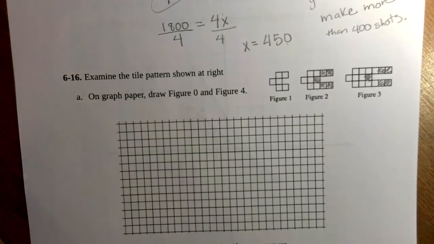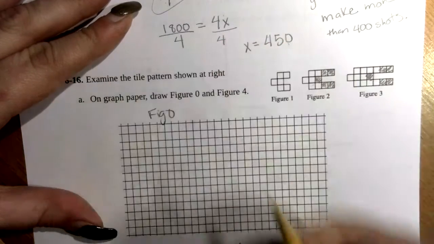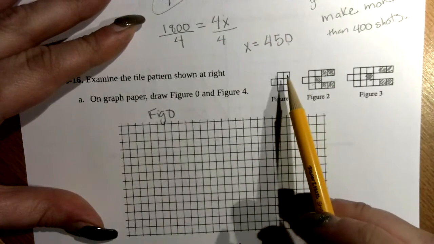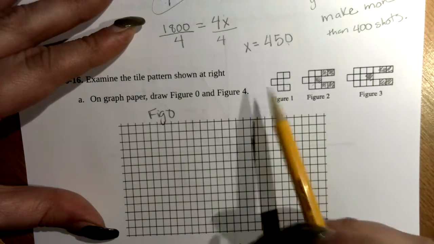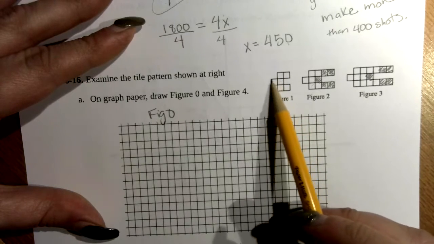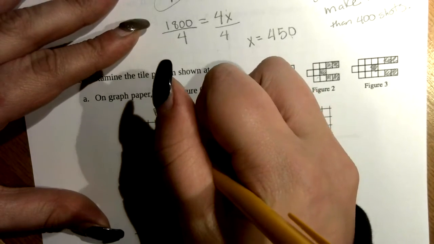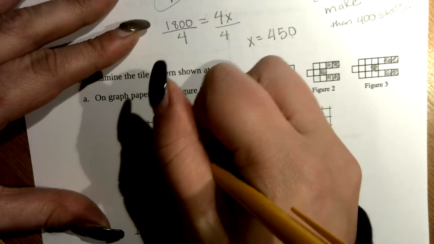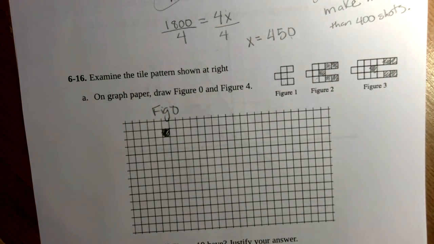All right, so when I'm going to do figure 0, I'm going to look at my figure 1, and now I just have to take those tiles off. So I'm going to take 2 tiles here, 2 tiles here, and 1 tile here, which is just going to leave me with that guy. So it's just a singular tile. I'm going to shade him just so that you guys can see him on the camera, because with my pencil, he doesn't really show up otherwise.